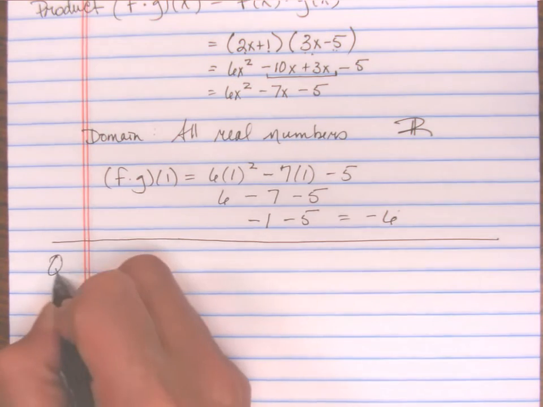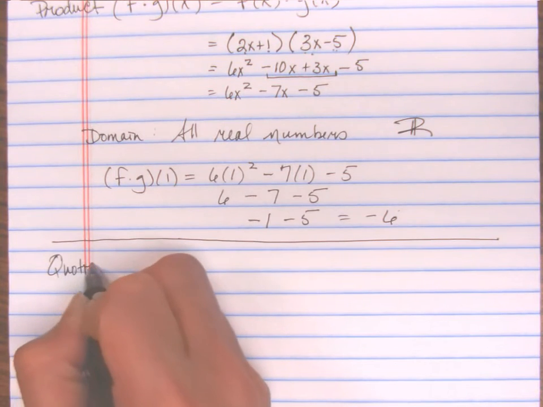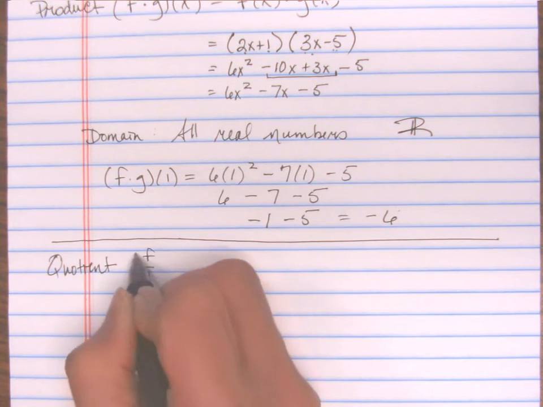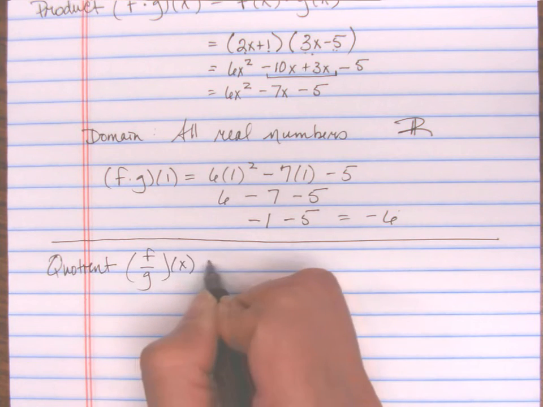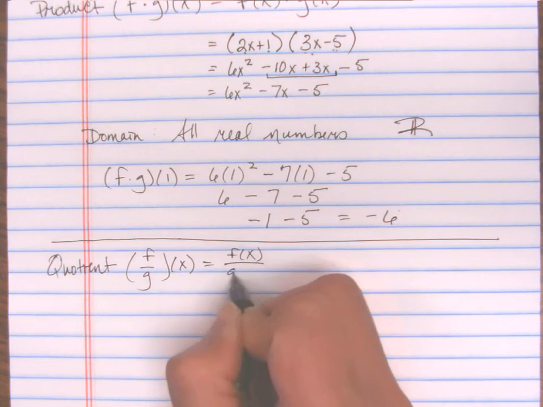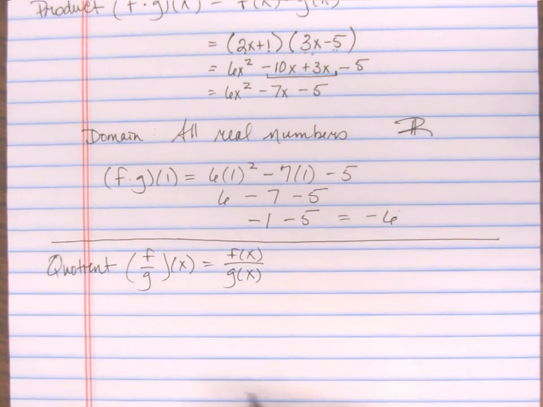And finally, let's find the quotient. So we said that was f divided by g of x. So we're looking for f of x divided by g of x.